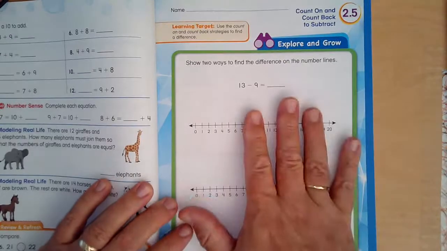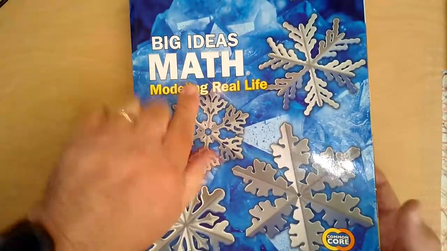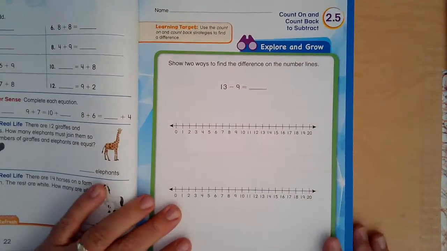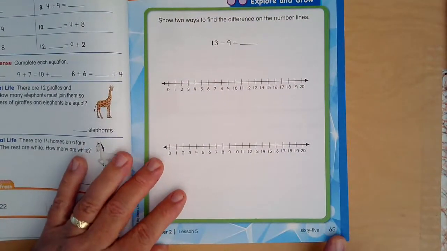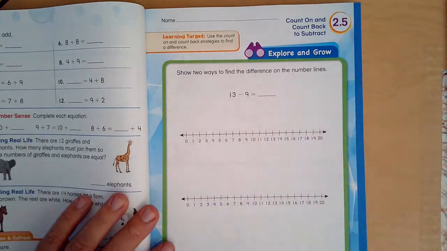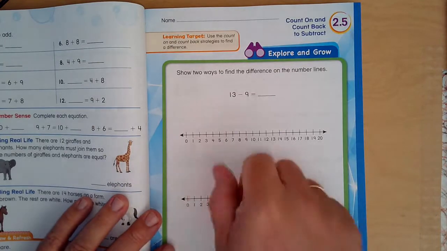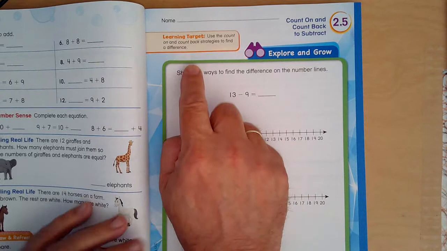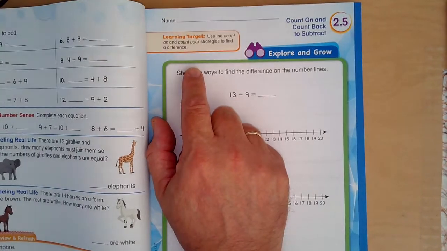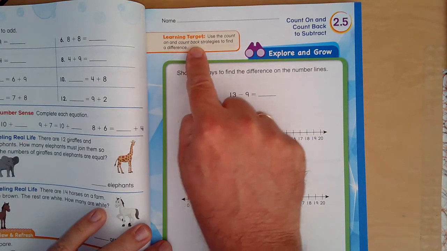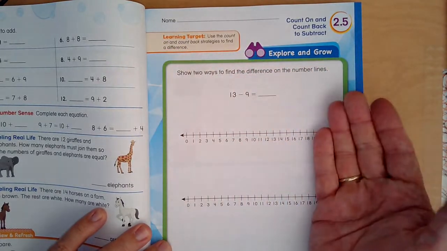Hello, second graders. This is 2.5 in our Big Ideas math book, our giant book that we have, and we're working our way through it. 2.5, page 65. If you don't have it in front of you, pause this video, go get it safely, and walk back here with a pencil so you can follow along with what we are doing. Our learning target today is use the count on and count back strategies to find a difference.